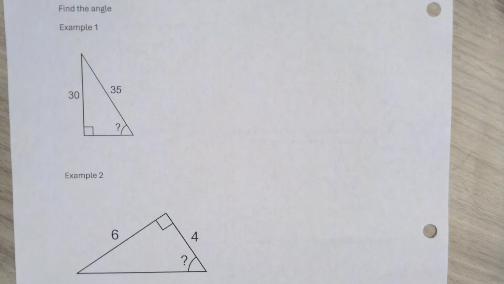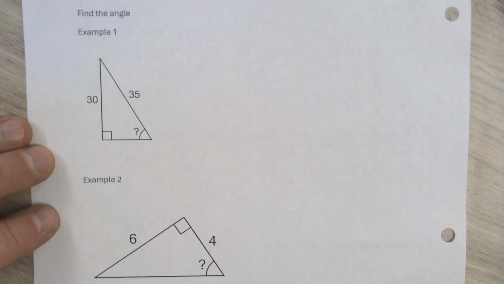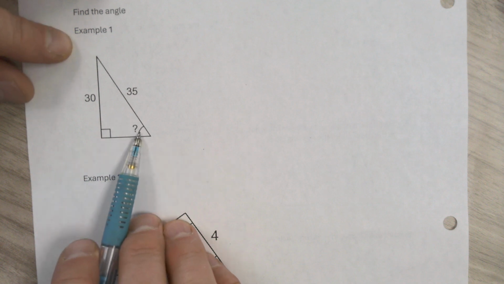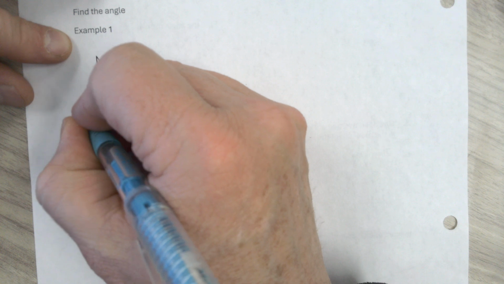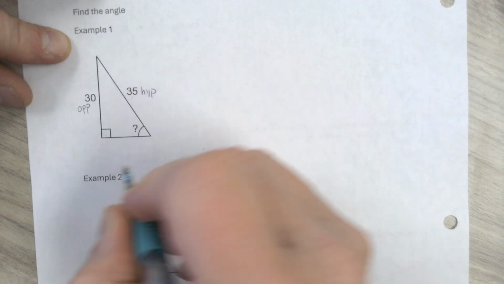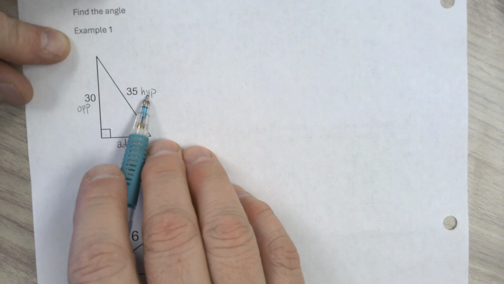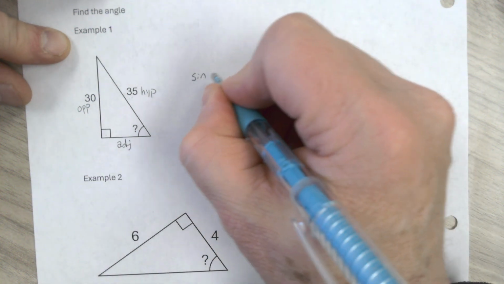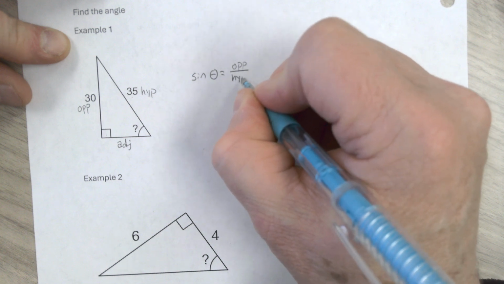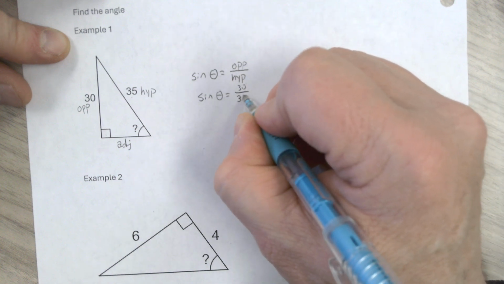Okay, so hopefully you have the first problem done. For this one here, let's go ahead and start identifying which sides we have. The question mark here is the angle we want to find. Since this becomes our reference angle, this becomes our opposite side. And the side opposite the right angle is always the hypotenuse, which means this remaining side is the adjacent. Since we have the opposite and the hypotenuse, this would be sine, right? Because sine theta is the opposite over the hypotenuse, and those are the values we've been given. So sine theta is equal to 30 over 35.